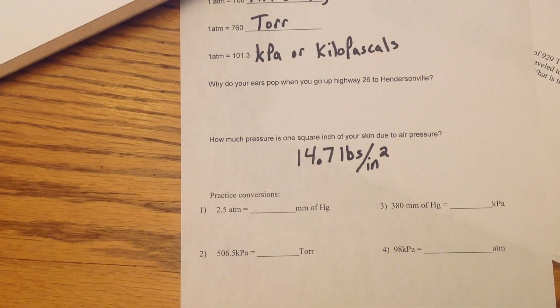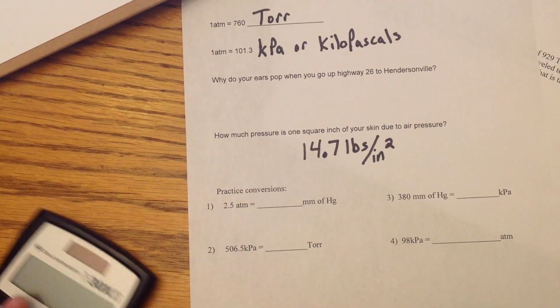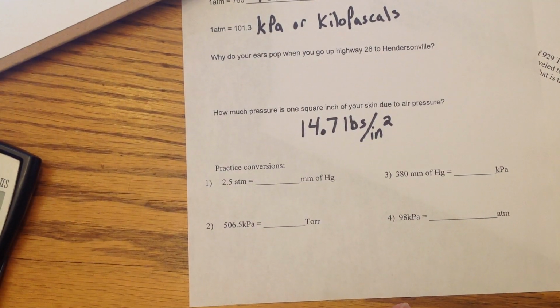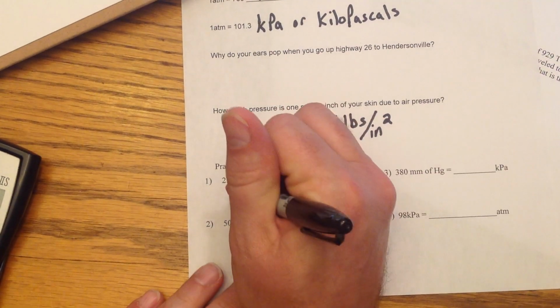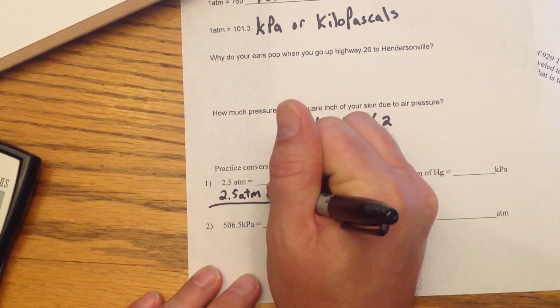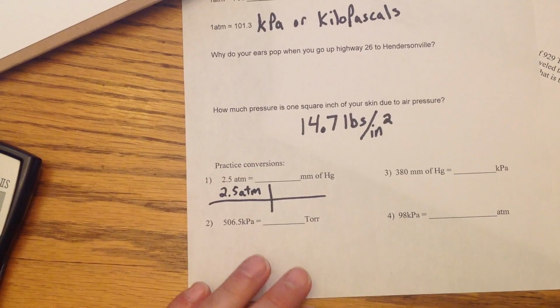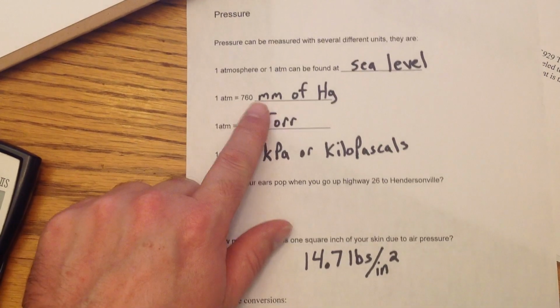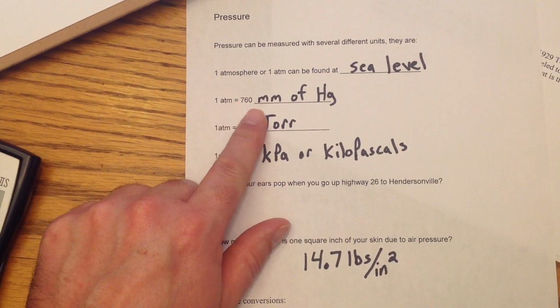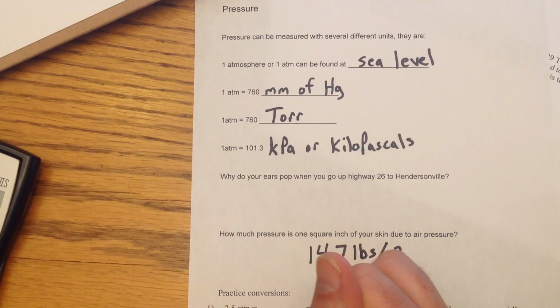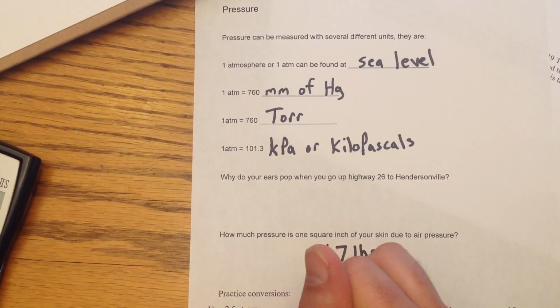Okay, let's go ahead and try one of these conversions down here. Actually, we'll do all 4. That way all you've got to do is copy it down and have this sheet done. So we've got 2.5 ATMs. Draw our factor label. We've done that a lot, right? Now, how many millimeters of mercury are in 1 ATM? Well, I'm going to go back up to the top and see that there's 760 millimeters of mercury in 1 ATM. 1 ATM on the bottom, so it'll cancel out. 760 on top.